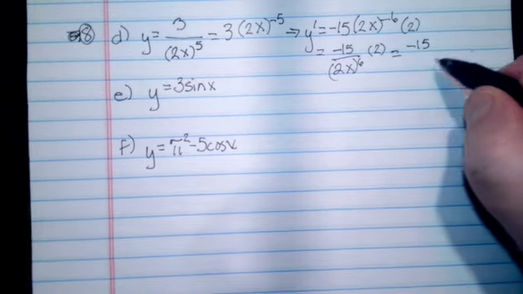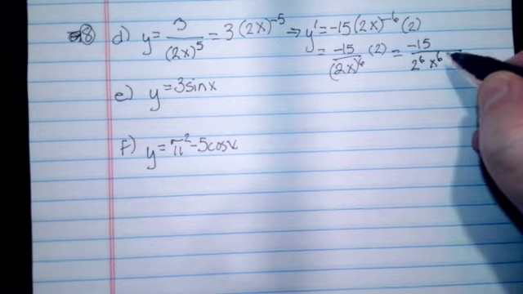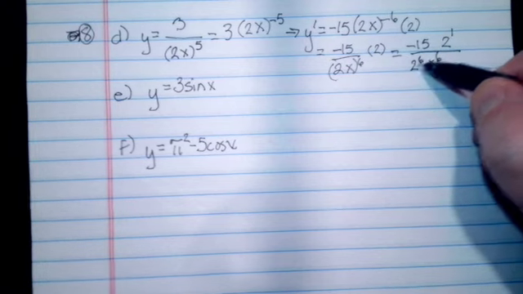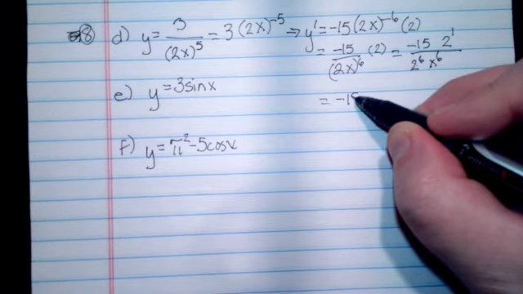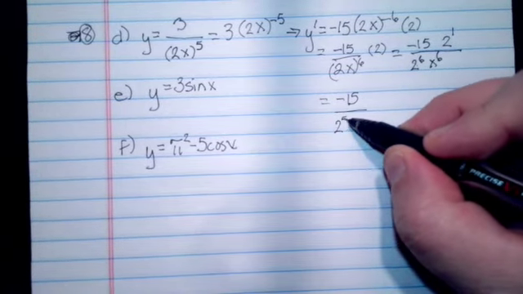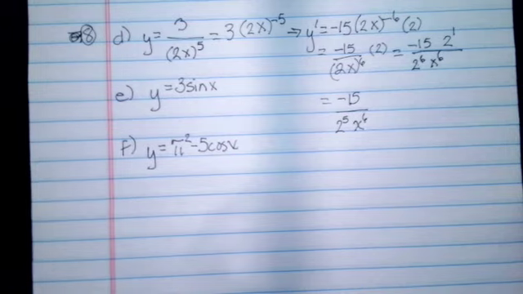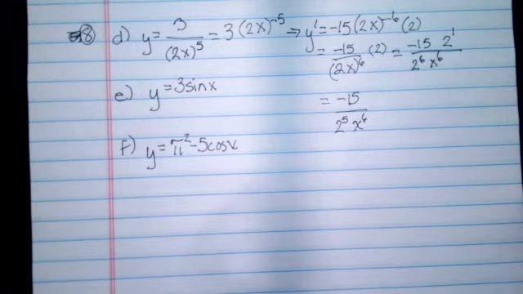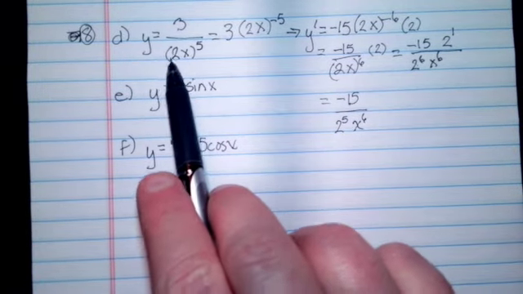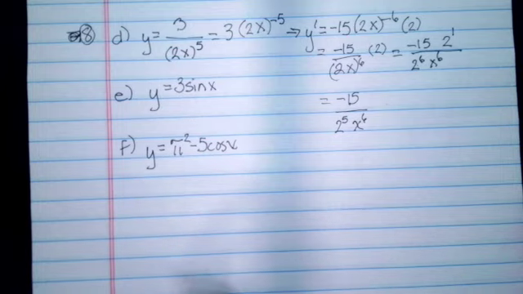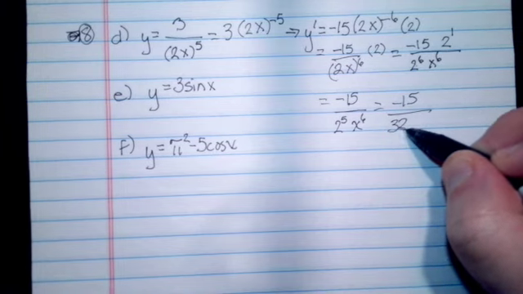And I'm going to simplify that. That's 2 to the 6th times x to the 6th in the denominator, and you'll have a 2 in the numerator to the first power. One of those powers can be canceled, and so I'll have minus 15 over 2 to the 5th, x to the 6th. Again, there are other ways you could have done that. You could have multiplied this out first. You'd have 2 to the 5th, x to the 5th, so that you'd have 32 x to the 5th. This is actually minus 15 over 32 x to the 6th.